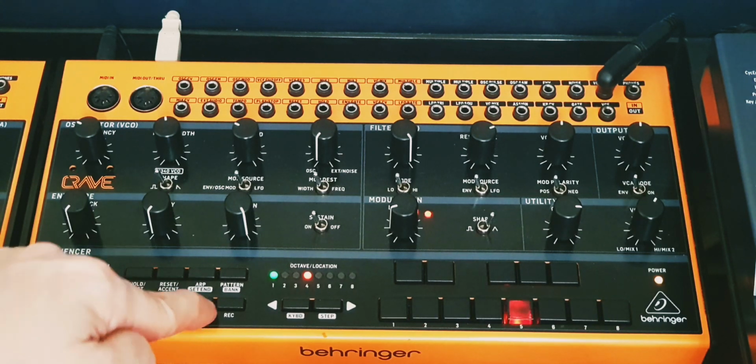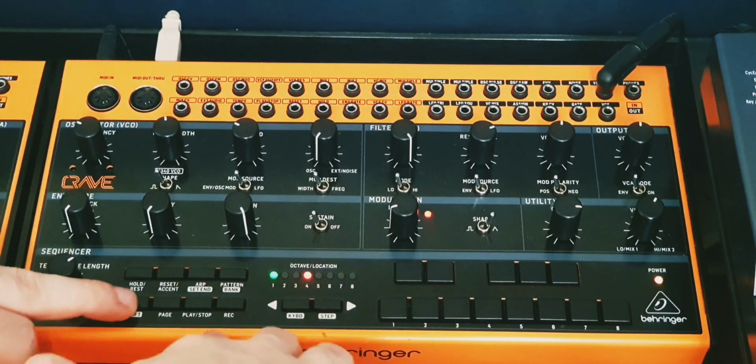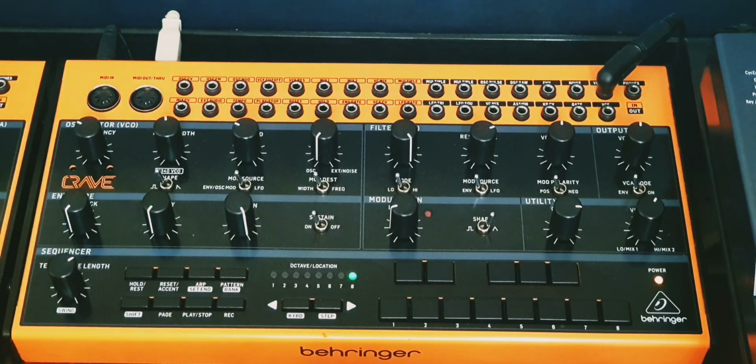To play, press play. To save, really easy. Press shift, hold space till it flashes.